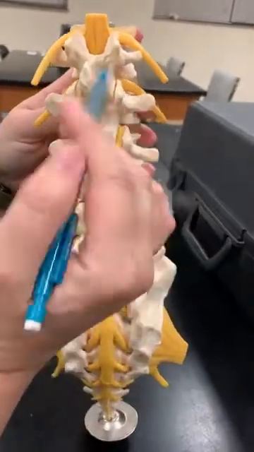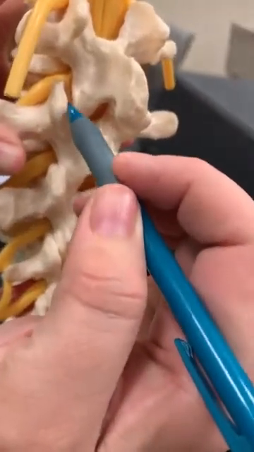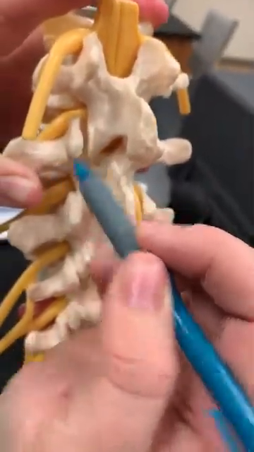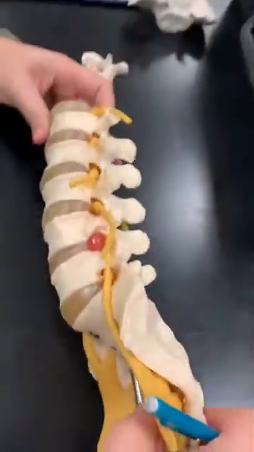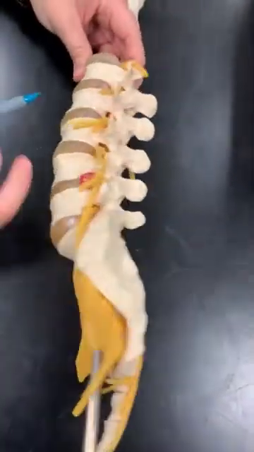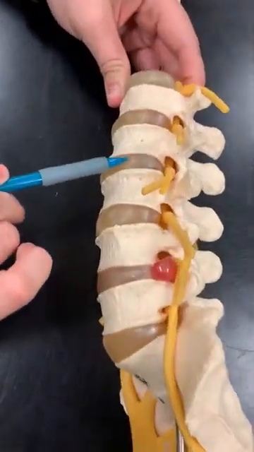Earlier I talked about superior and inferior articulating facets. Your facets is the location where your vertebrae fit together, and that's how they stack up and down. Now on this model, you have to understand a couple of structures. This is fibrocartilage. It's called an intervertebral disc.